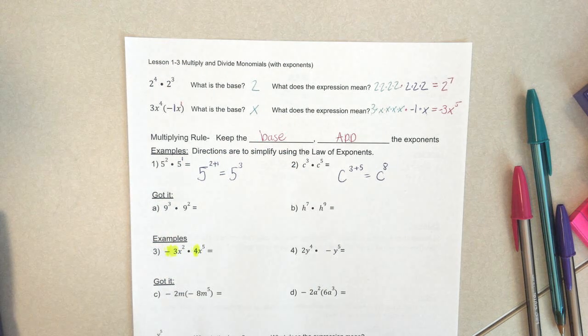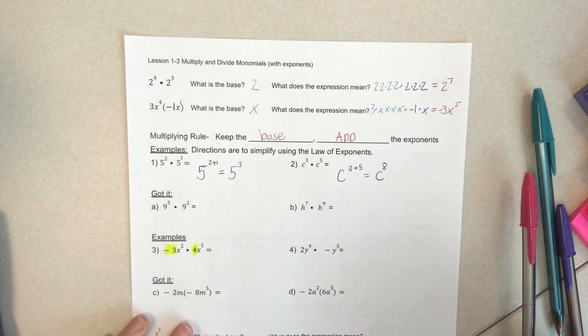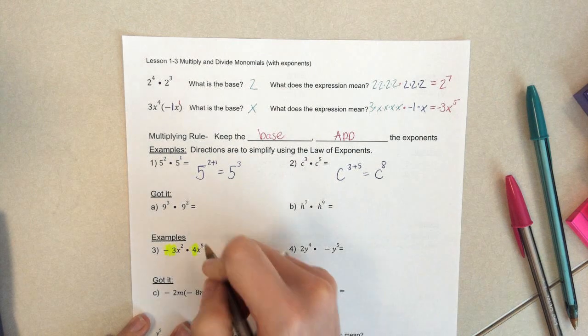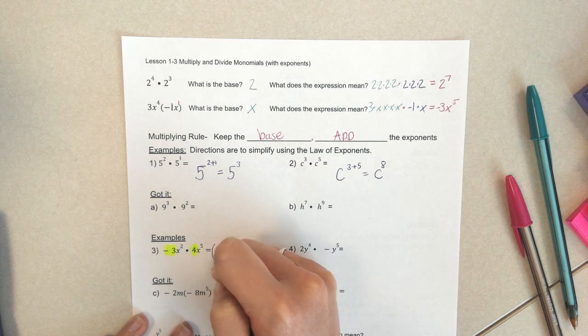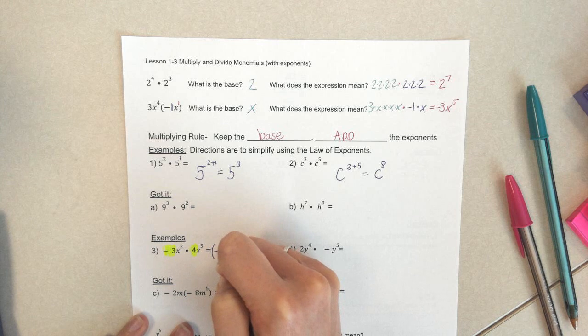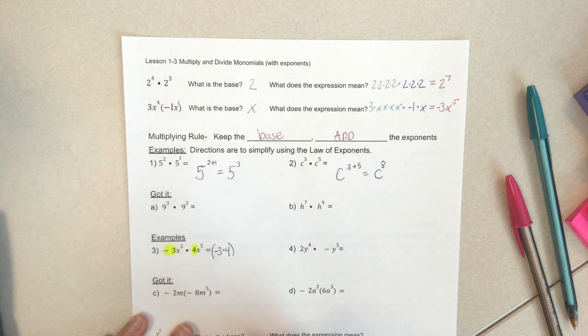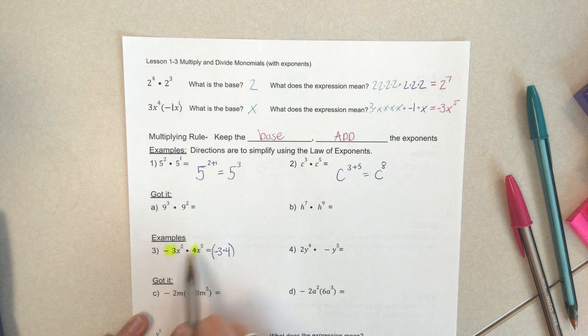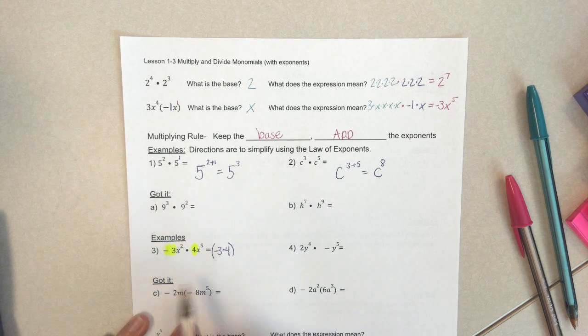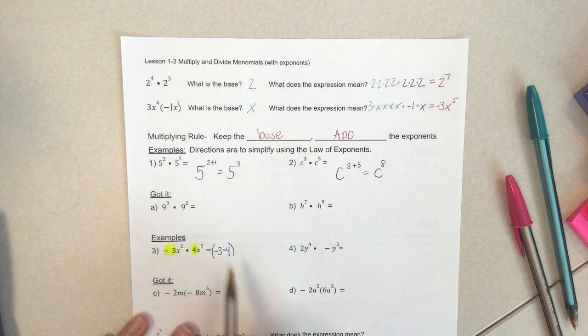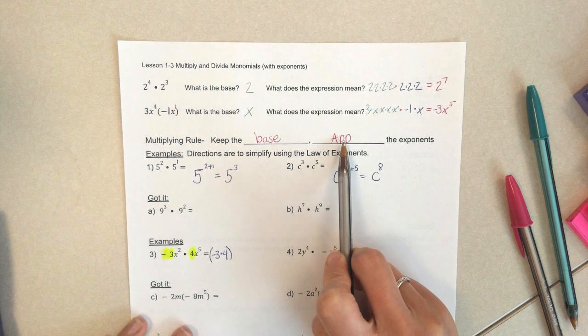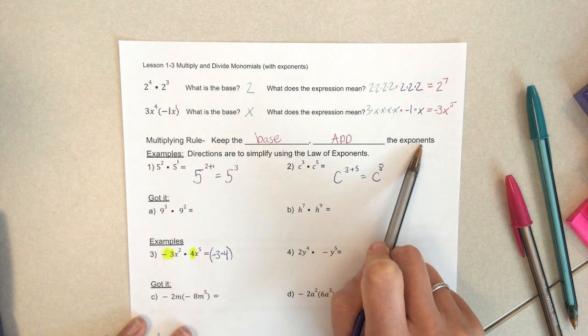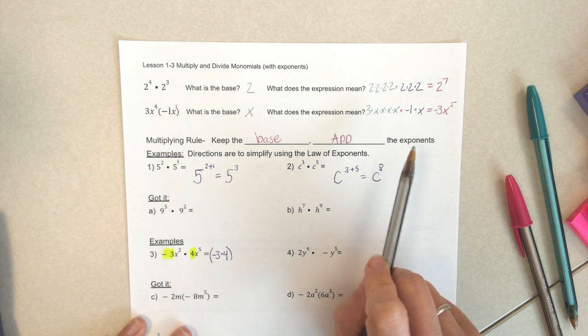Okay, so those parts are separate because those are coefficients. So on that, what we would do is we would say, okay, you're going to multiply your coefficients. Now, some people tend to think, okay, we add our exponents, so we add our coefficients. No. You do everything in the problem the same. The only difference is you add just the exponents, nothing else together.